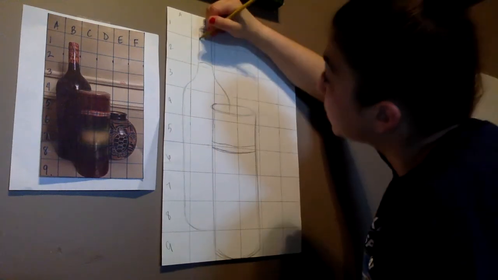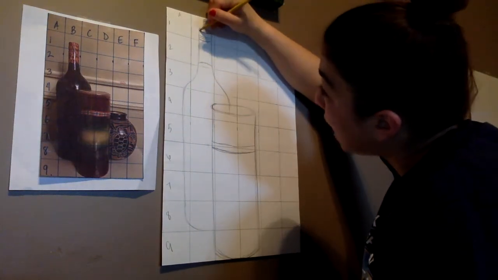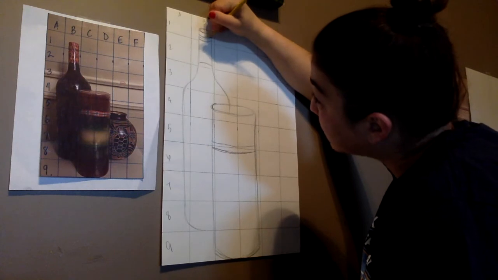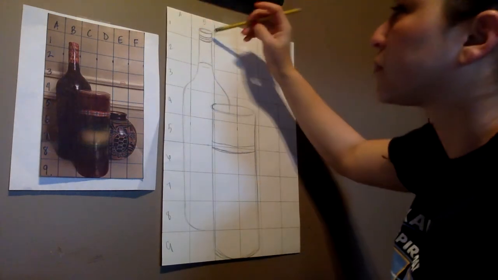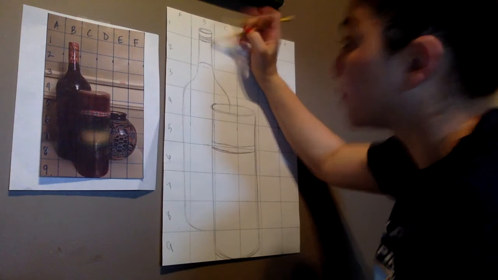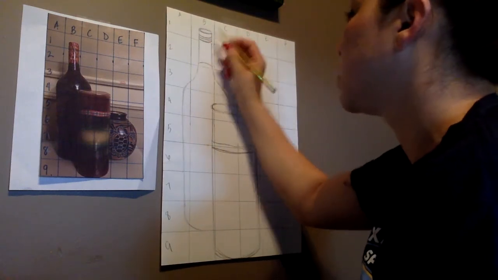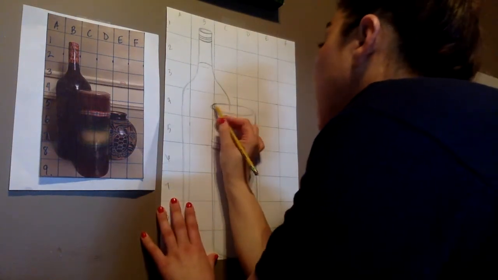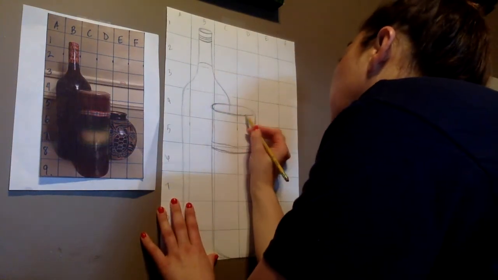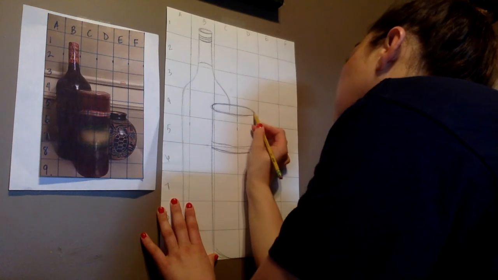It should be going this way. If the top of the bottle curved that way, then these also need to mirror that direction, to enhance that illusion, because everything we're drawing here is an illusion on a 2D surface. We want to make it 3-dimensional, and once we add value, we will enhance that illusion even more.